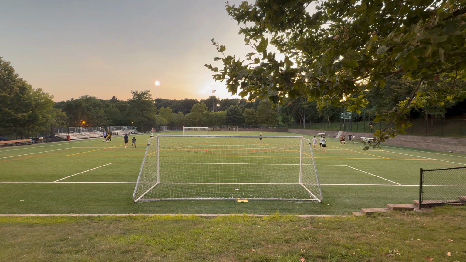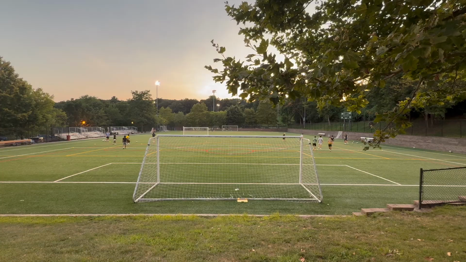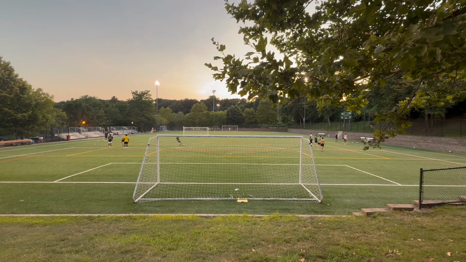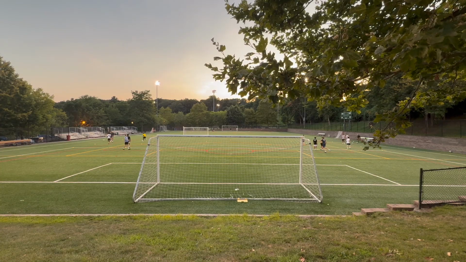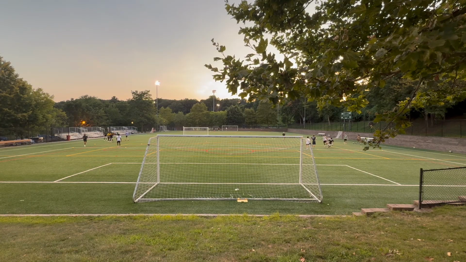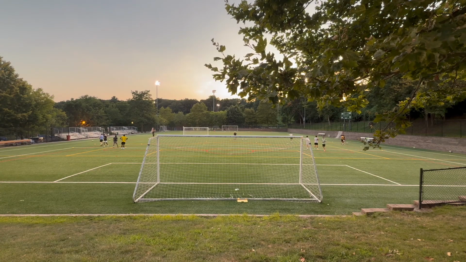Not just a casual layoff. That's a medicine ball. Nice and crisp, okay? Good touches, good touches.